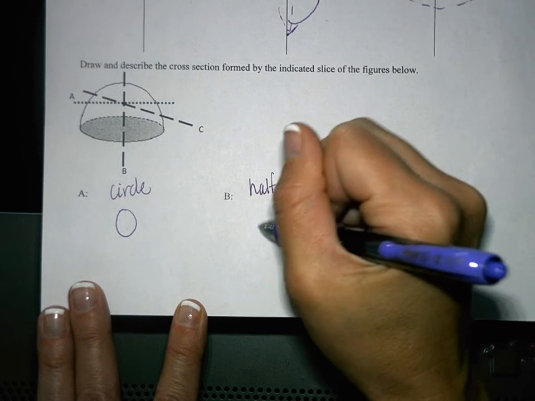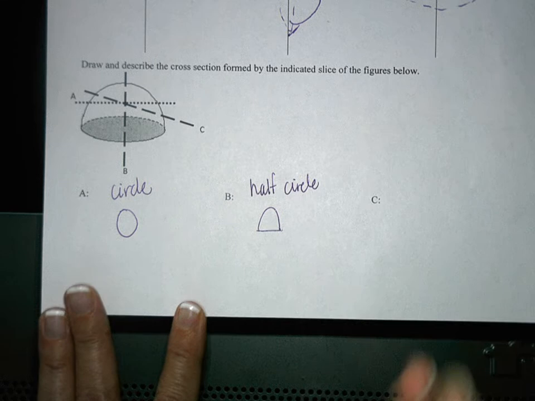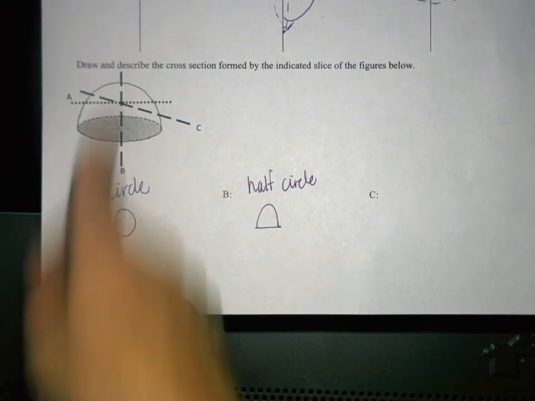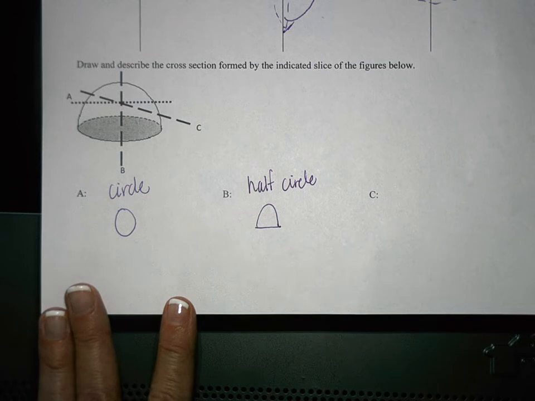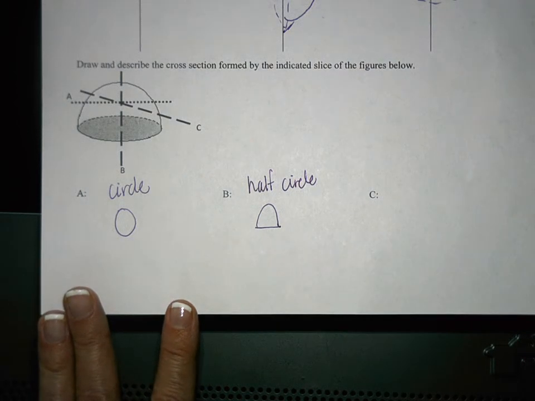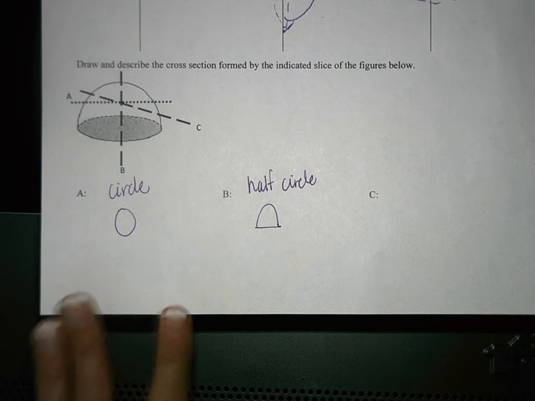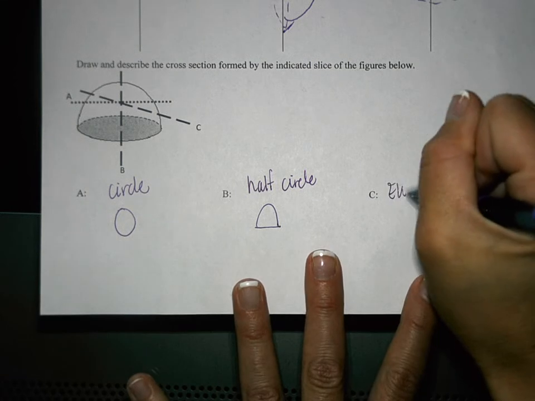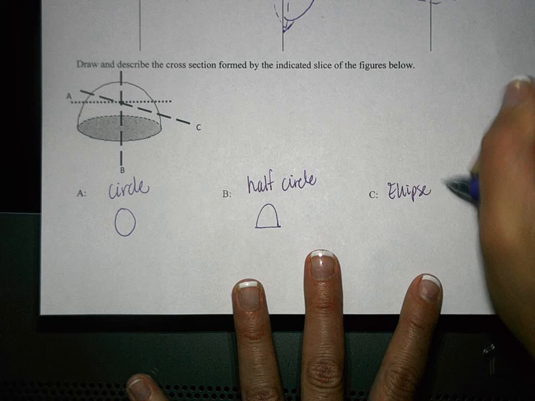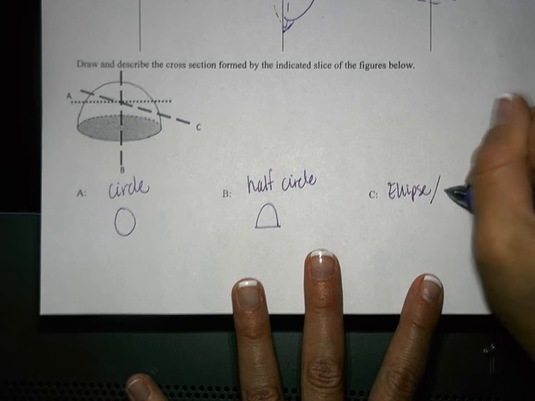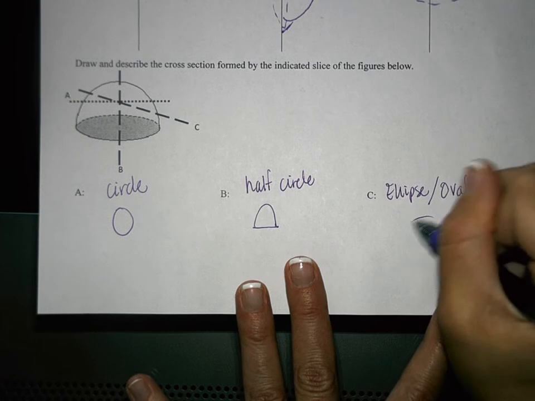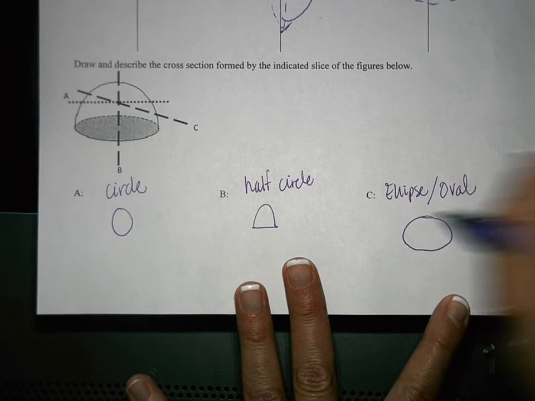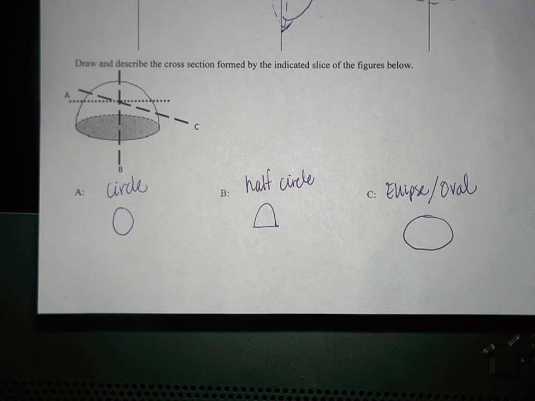So I'm just going to draw it like this. But it's like that piece is going right in there. And then C, where it's kind of at a diagonal that way, do you guys remember what that makes? Very good. An ellipse. It's kind of like tomato, tomato. Or some people call it an oval. But the shape looks like that. Any questions?